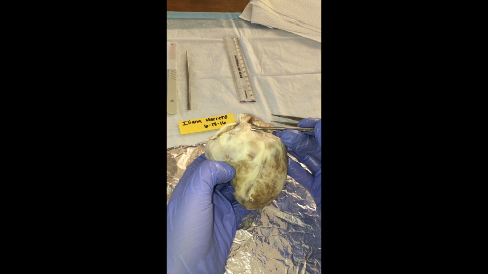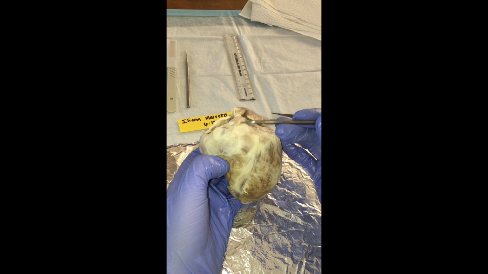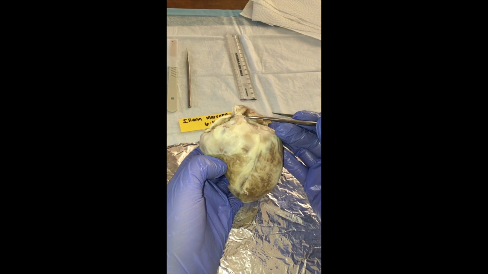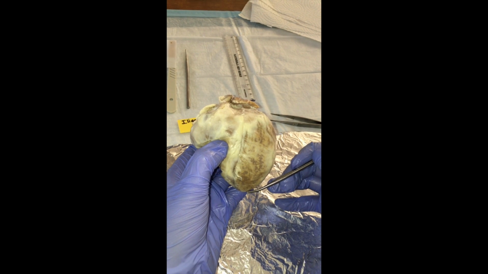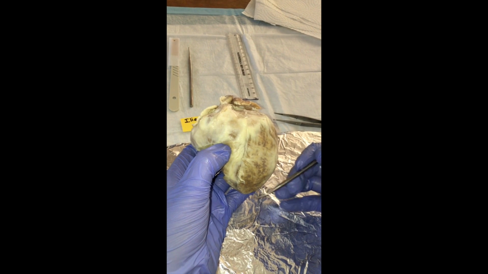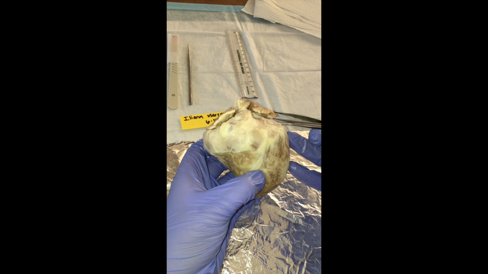So first we have the visceral pericardium, which is the epicardium, and that is the outside of the heart. We then have the base of the heart, which is the apex, right below here. We then move on to the right and left atria.